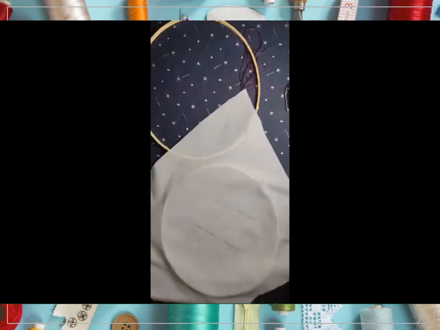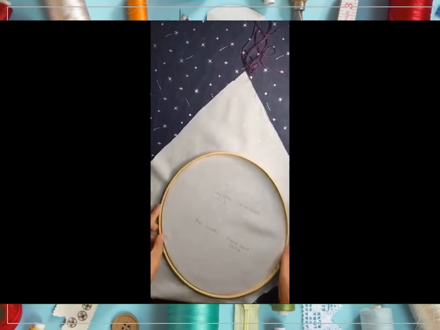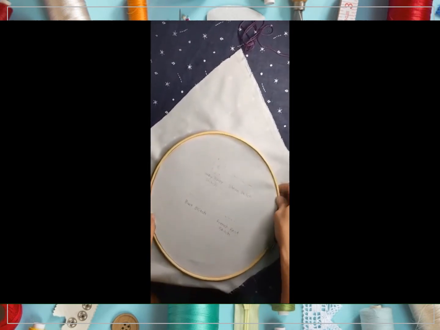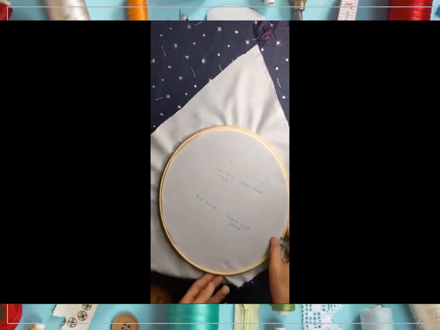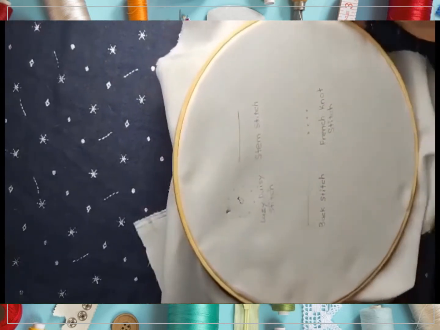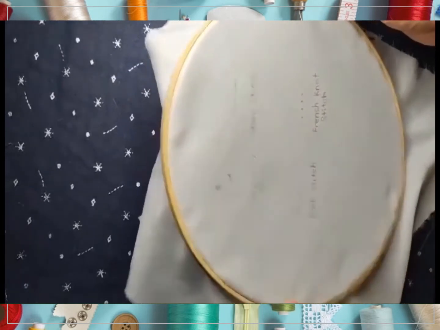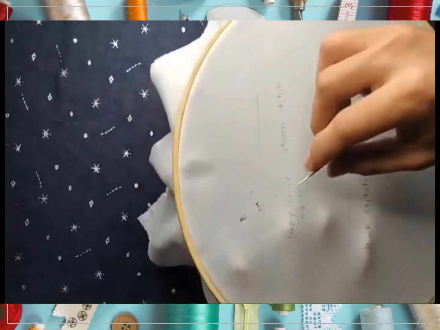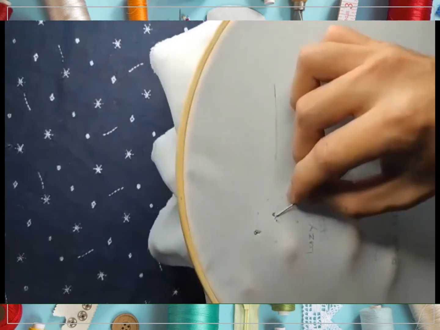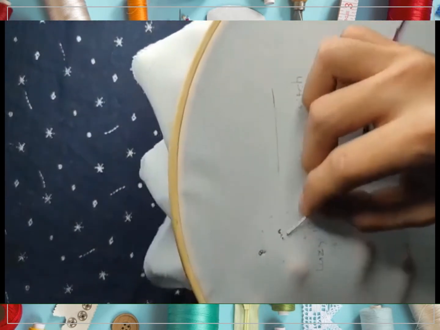First, secure the fabric in the embroidery hoop. Make sure that the fabric is taut inside the hoop. To assess our lessons, I will be making a floral motif. For that, I have made a focal point by marking a small ring as my stitch line. My stitches will begin at the edge of this ring.